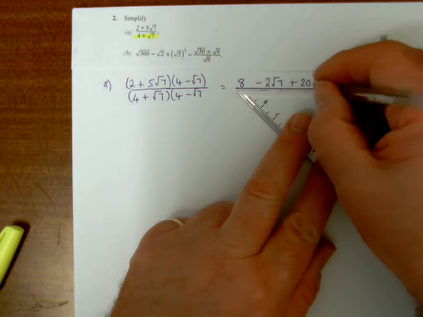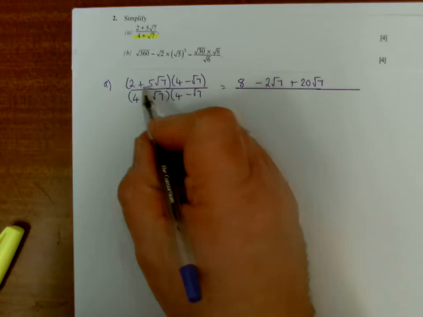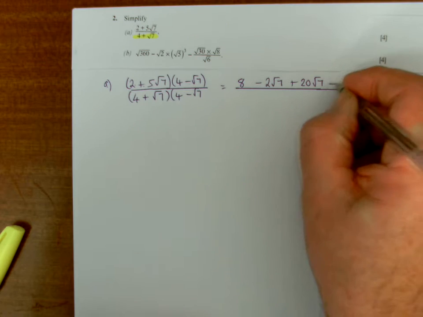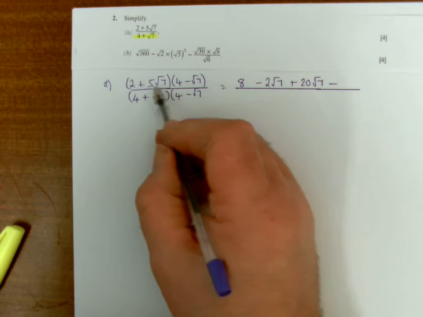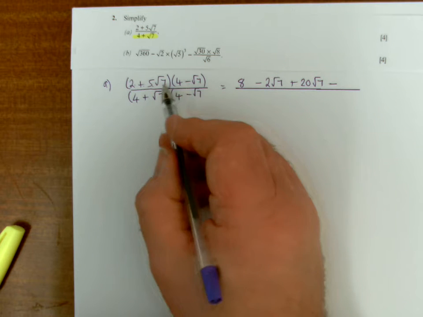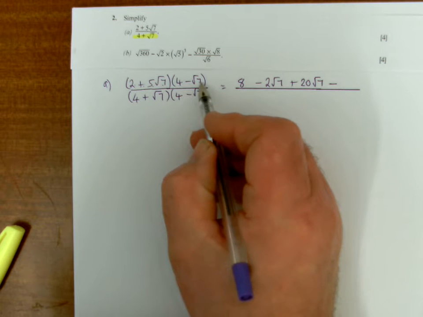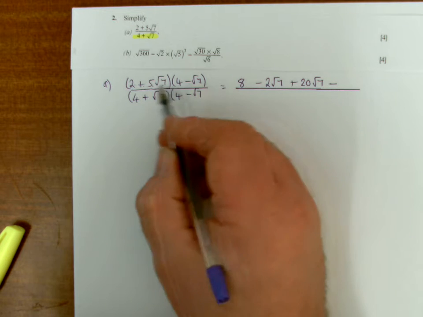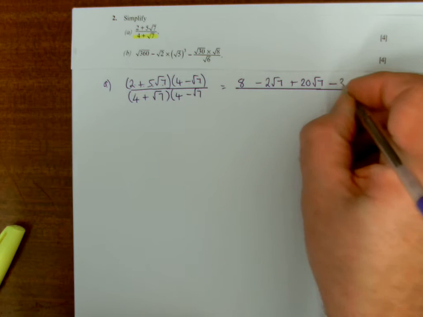And finally for the lasts, I got a plus times a minus is a minus, and I got 5 root 7 times root 7. Forget the 5 a minute. Root 7 times root 7 is just 7. So I got 5 7s are 35.